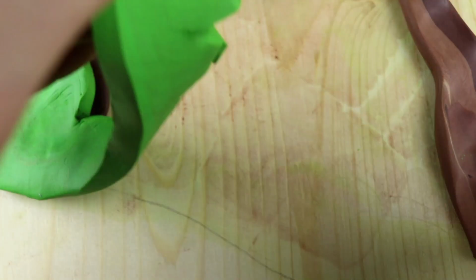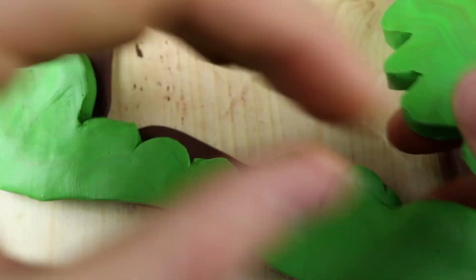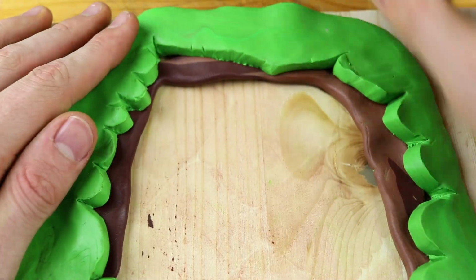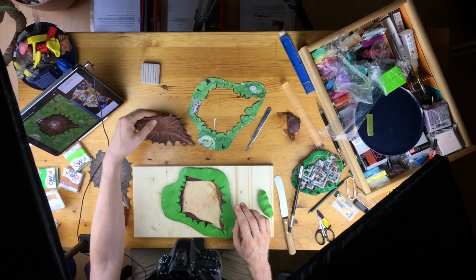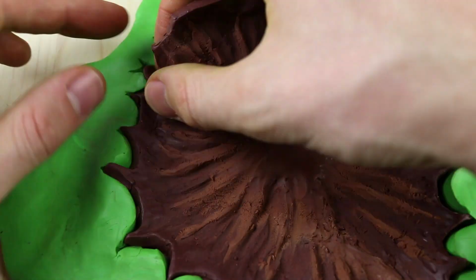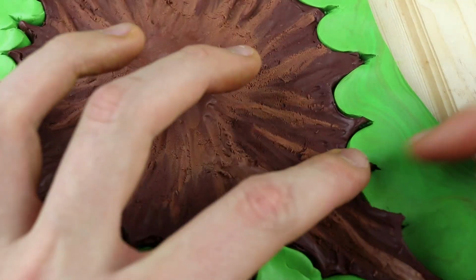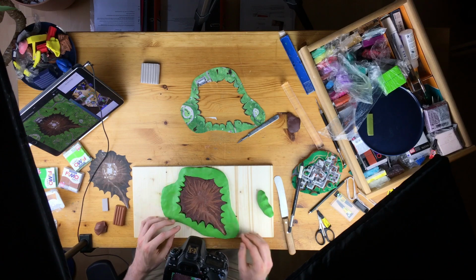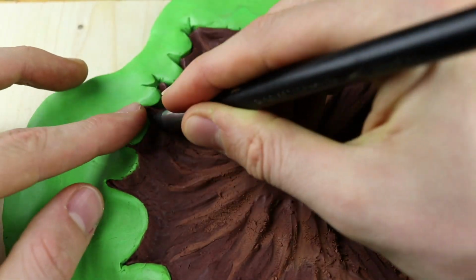Now there is some even more clay right under the green clay in order to get the edges to stick a bit to the base, and now you can fill in the crater we just created, and it already looks fascinating.